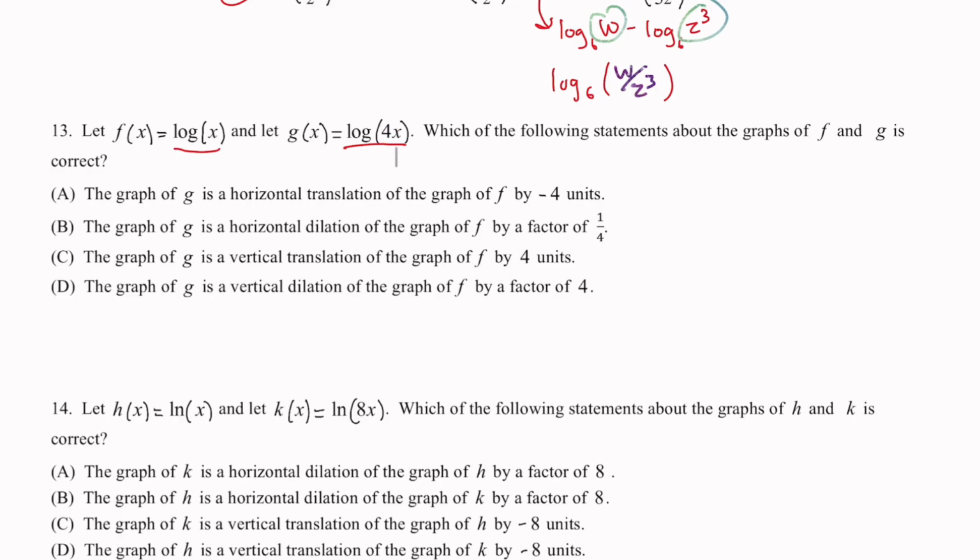We know if it's on the inside, then it's a horizontal transformation. We know that it's 1 over B times X. So that means that, because we know that's the formula of the transformation that's being multiplied by X. We know ours is 4, so we're going to equal this to 4. I erased that X. I don't think I need that X.